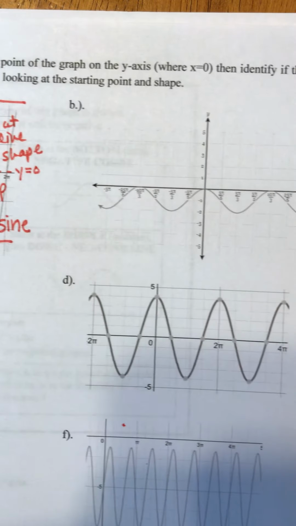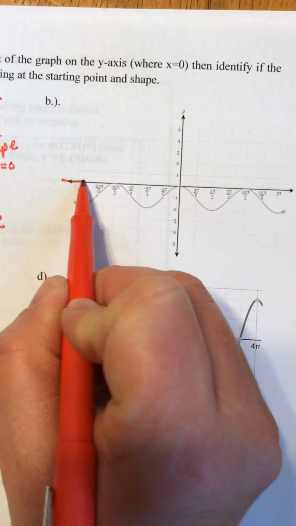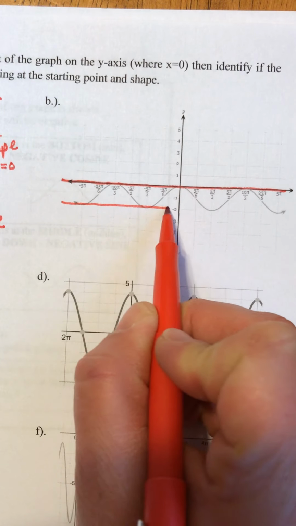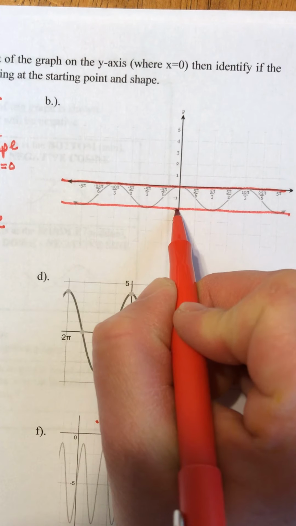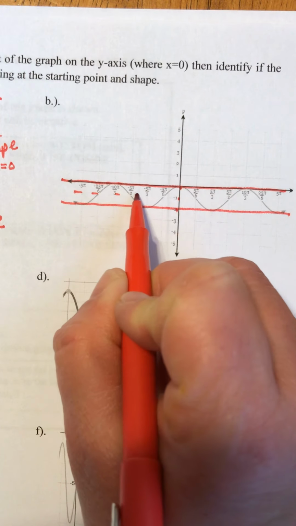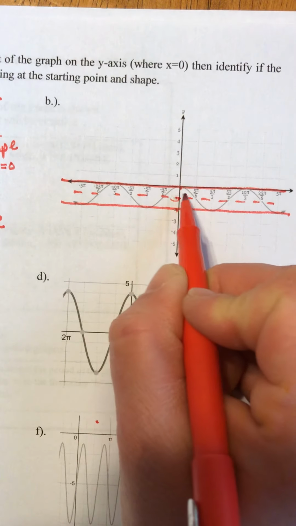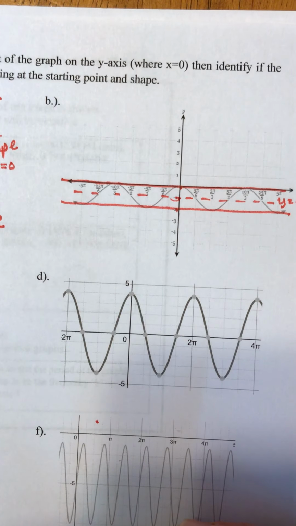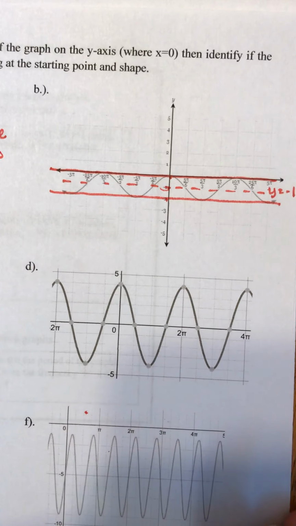All right. Let's go to this next one here. Now, first thing we need to do is find the midline. I'm going to draw a line across all the maximum values. I'm going to draw a line across all the minimum values. And I'm going to find halfway between the top and the bottom. So 1, 2, and halfway between 1 and 2 is this -1 here. So the midline of this graph is at this y value here on the y-axis, -1. So this graph was a little bit below the x-axis. Okay? So the midline is y equals -1.